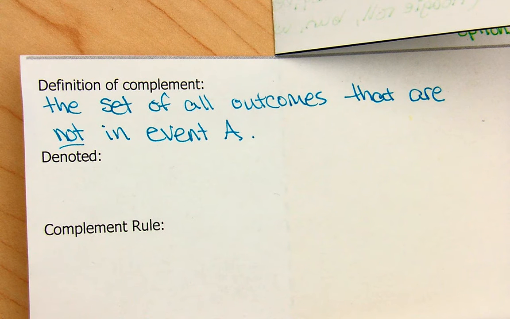Let's say we're rolling a die. And event A, I'm going to say, is getting a 4. Okay? So the complement to A would be getting any number that's not a 4. So getting a 1, 2, 3, 5, or 6. That is the complement of event A. Okay, so it's everything that's not a part of what we're looking for.